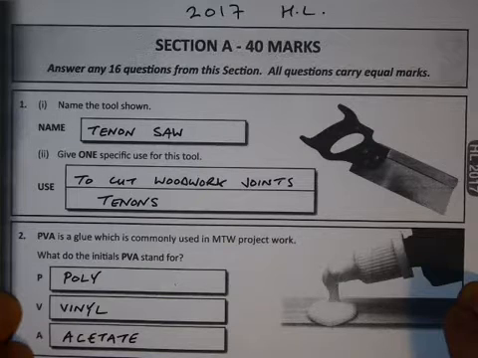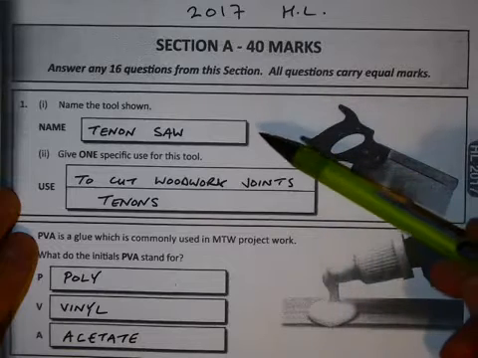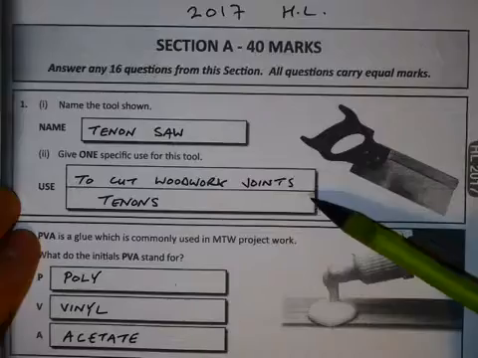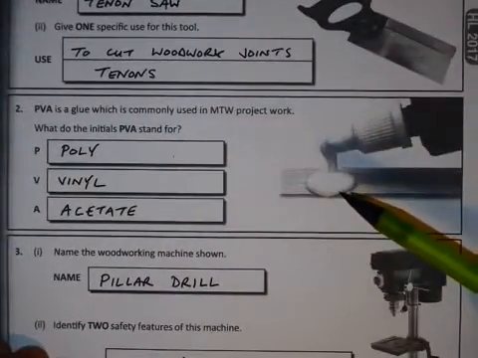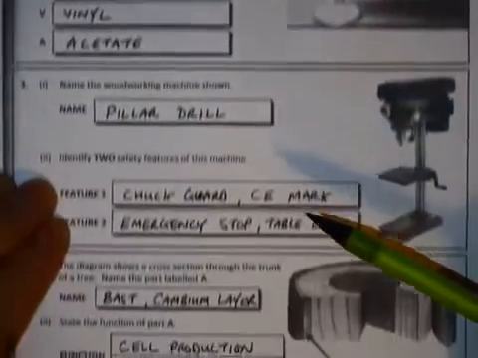This is 2017 higher level section A for materials technology wood. So question 1, tenon saw is the tool that's shown here. One specific use is to cut tenons or cut woodwork joints. Question 2, what type of glue is it? PVA stands for polyvinyl acetate.